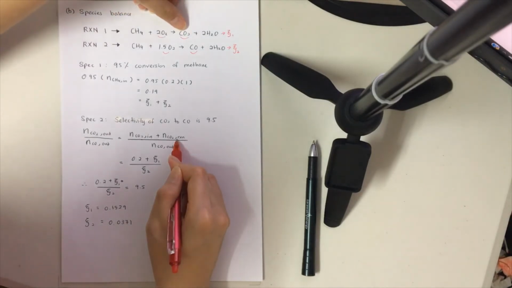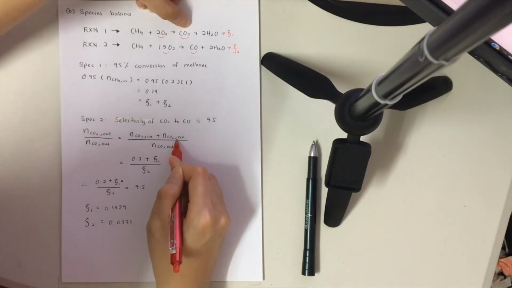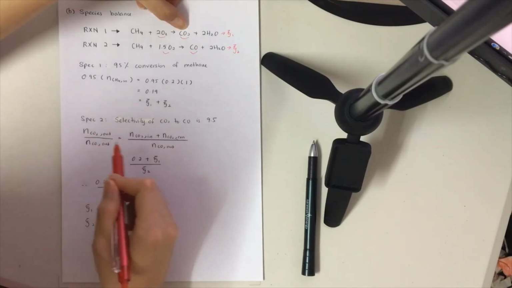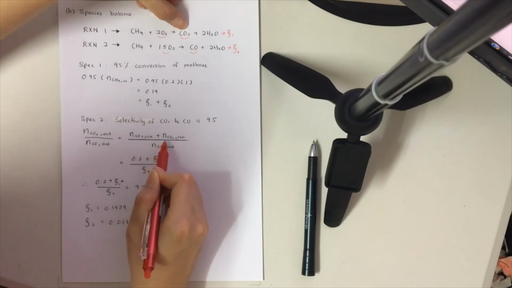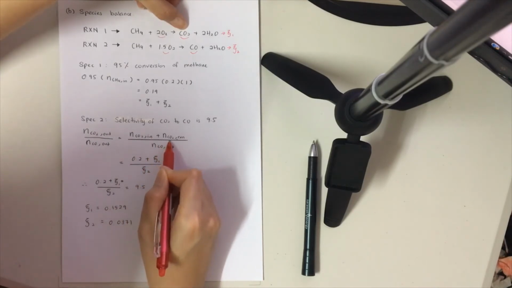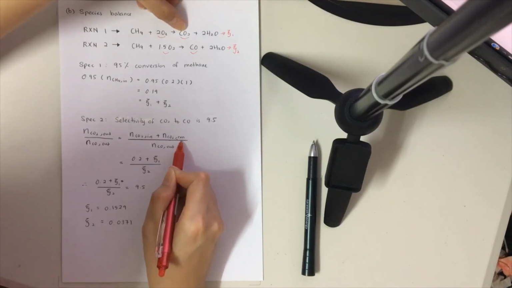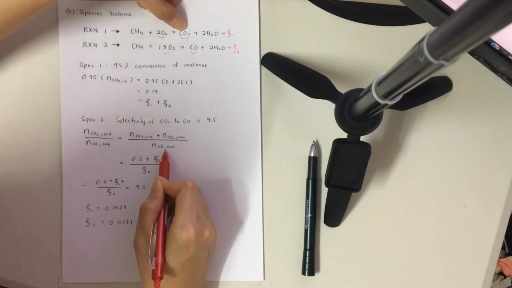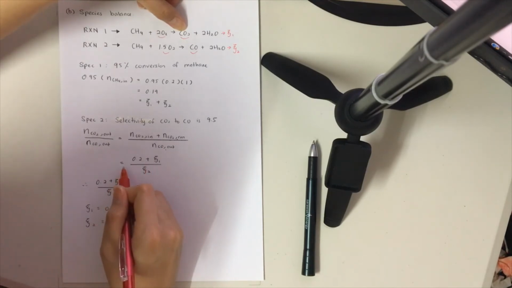In reaction number 1 here, we have CO2 being produced. So the total amount of CO2 coming out is the sum of what goes in and the total amount of CO2 that is being produced during the reaction. So the number of moles of CO2 coming out is here, and we can further simplify it.